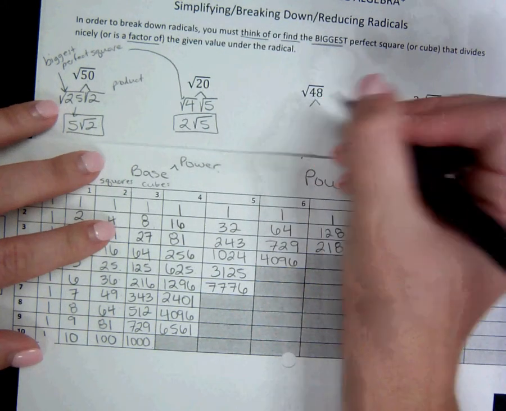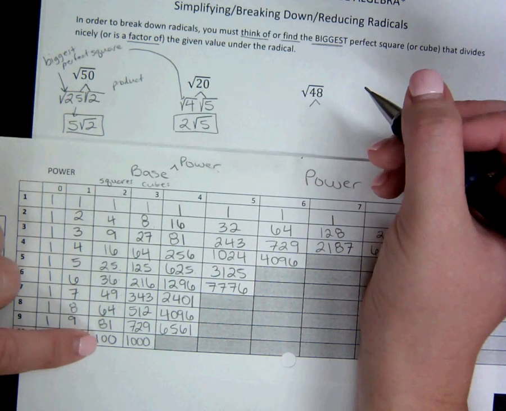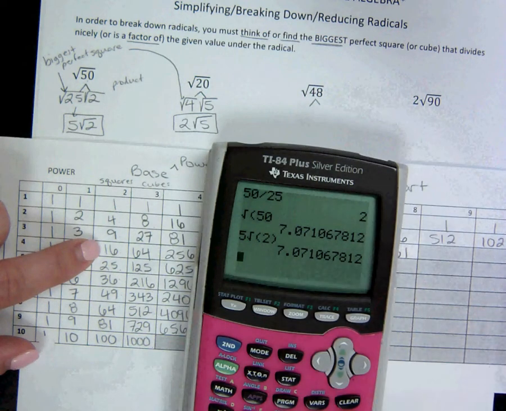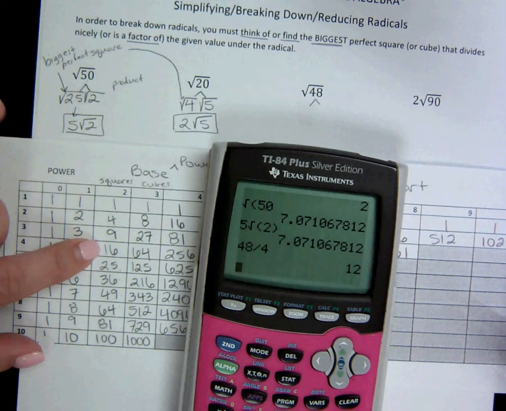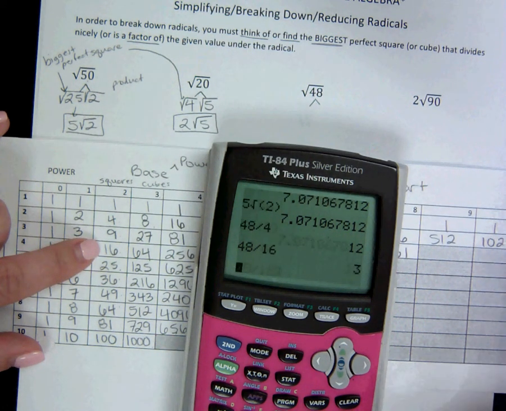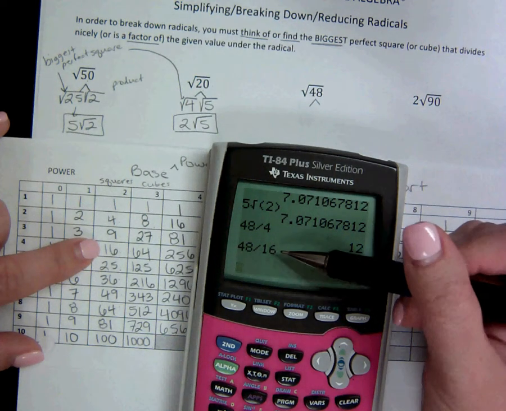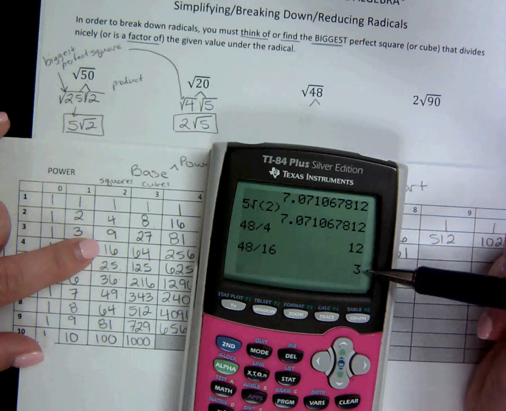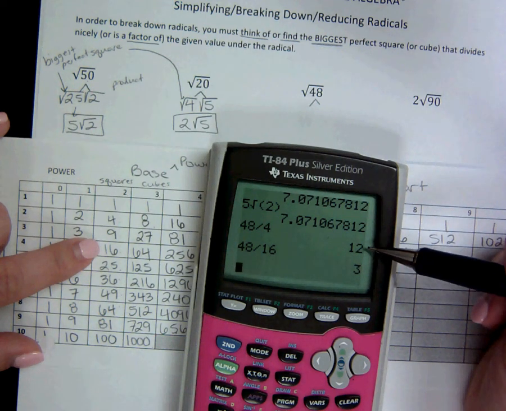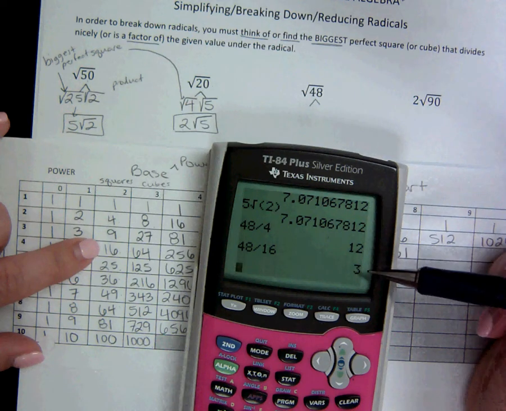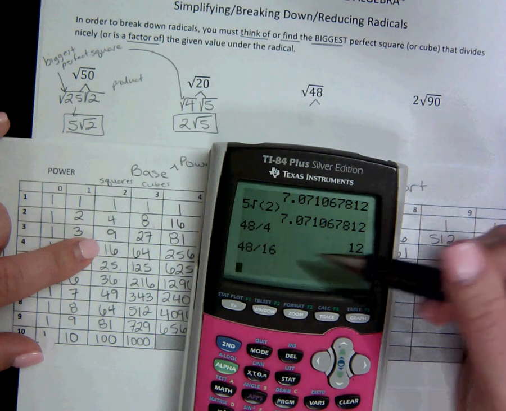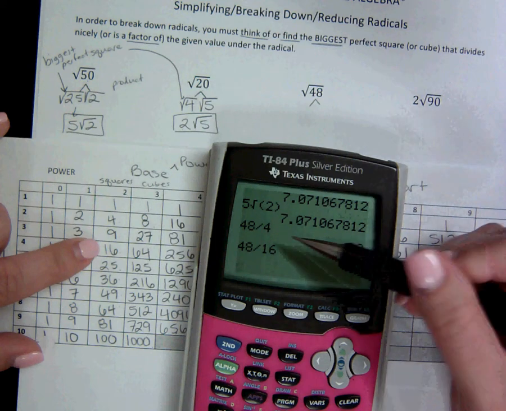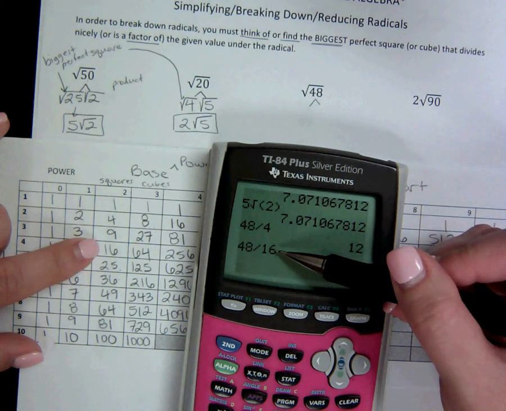With 48, I need to look at my list, think of the biggest perfect square. I believe it is 16. So 48 divides by 4, but that's not the biggest perfect square. 48 also divides by 16. You want to think of the biggest perfect square you can so that whatever factor it goes with is as small as possible. So 12 still has some factors in it, and 3 does not. So you want to get as small as you can with the other number, which means you want the biggest perfect square. I'm sorry, I said that confusing. Just focus on your biggest perfect square.